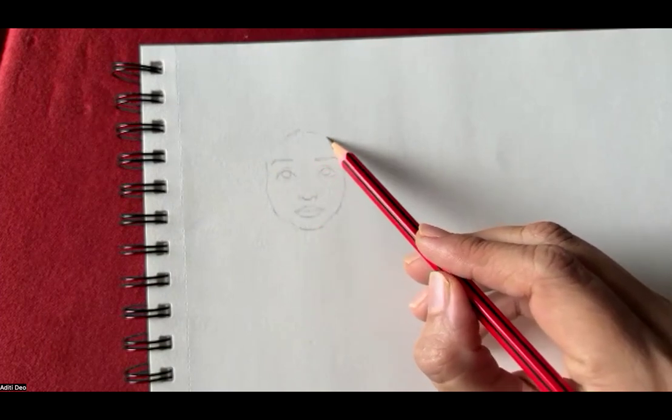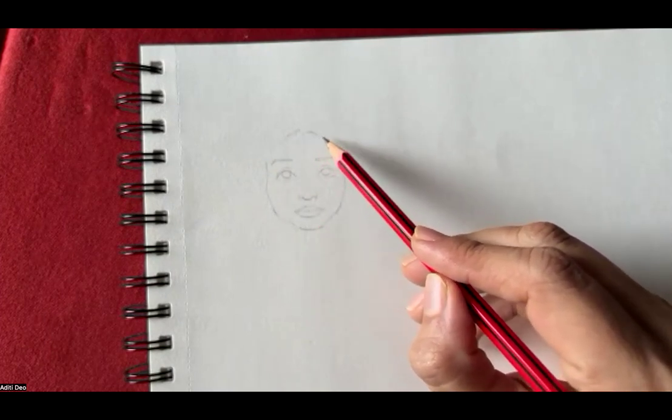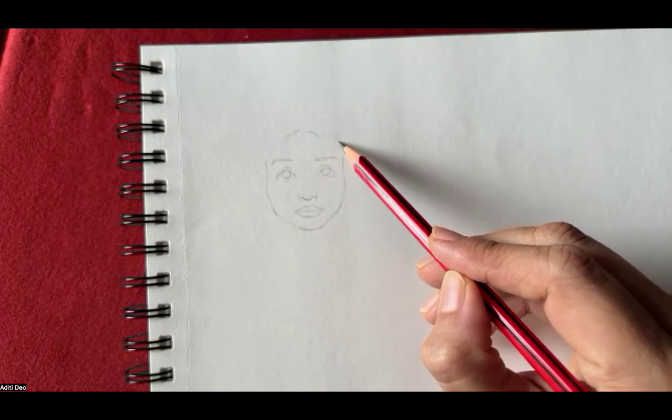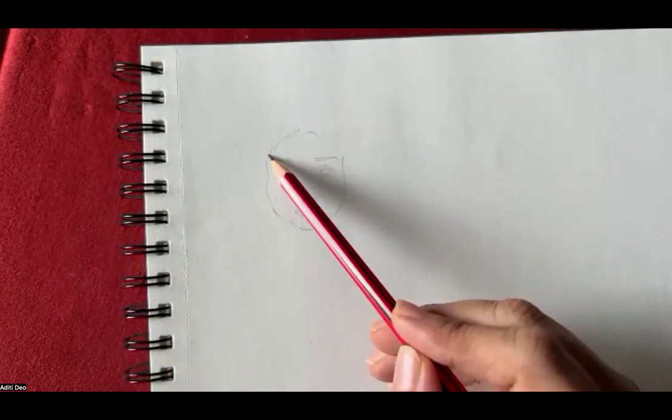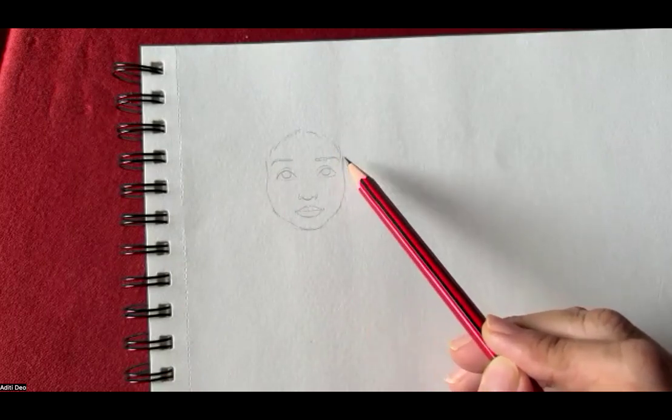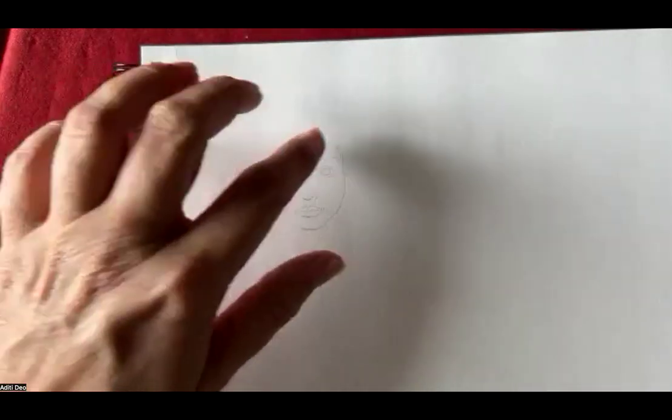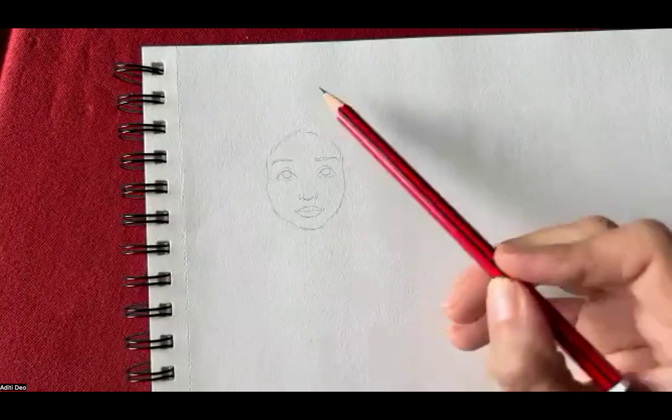And I prefer to just make a line like this so I know whether I want to take the hair back or take it to the front. At any rate, we will have a few hairs that will frame the face.